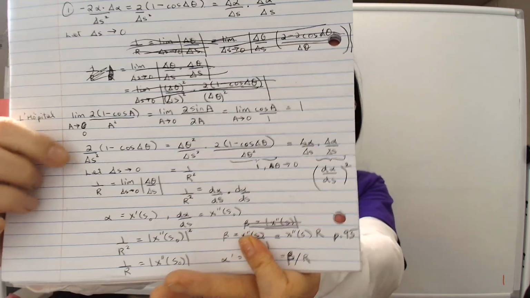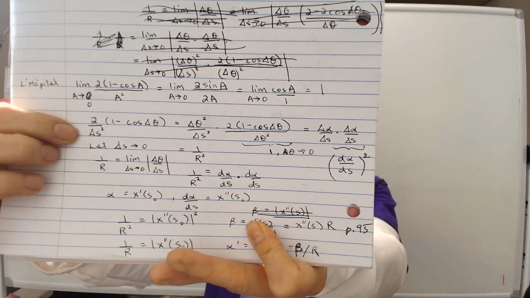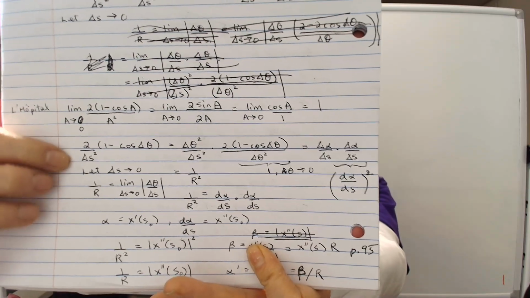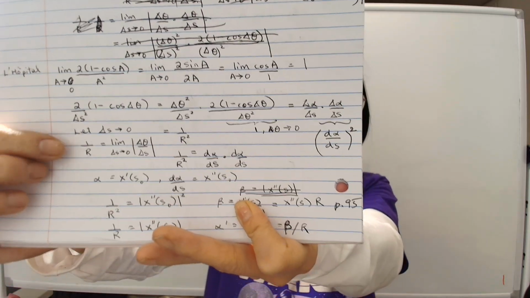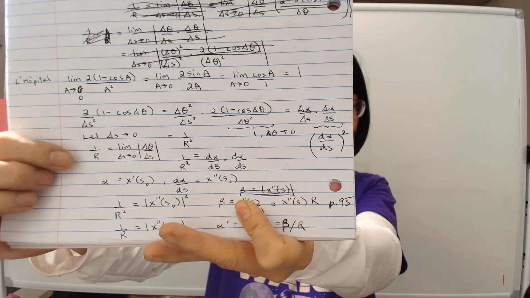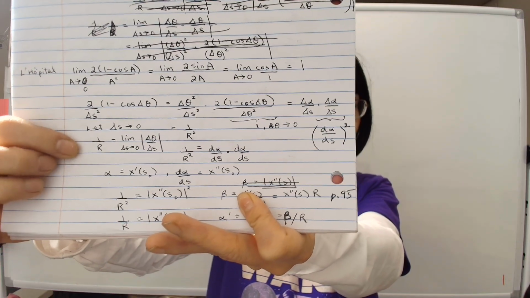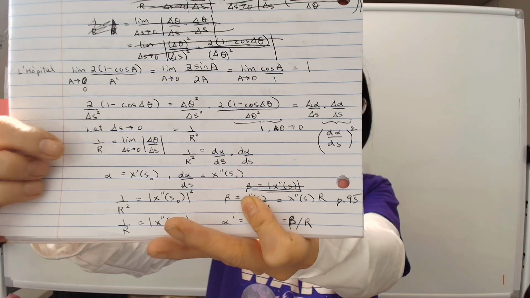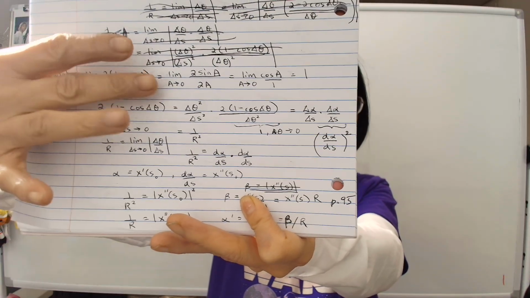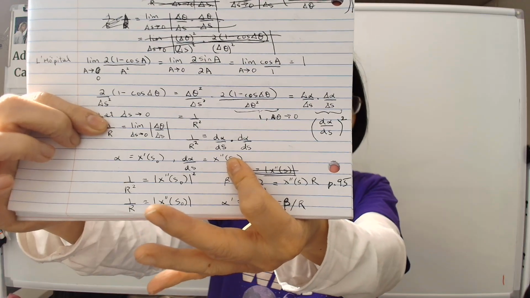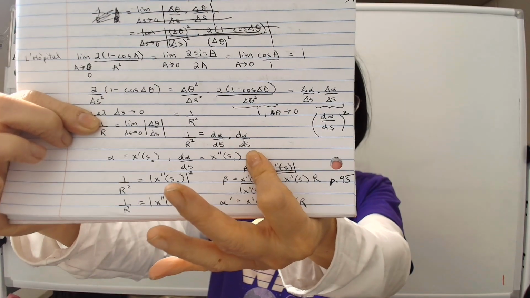So this is a neat trick that your book showed. Well, didn't exactly show, but it expects you to work it out. And so what we got out of all that stuff is that 1 over r, as defined this way, which is delta theta over delta s, then equals d alpha by ds.